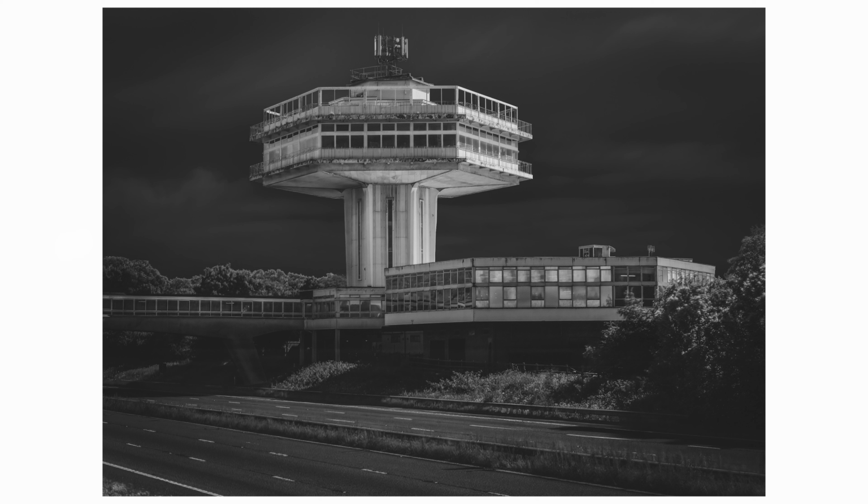Now, you will get some that fall sort of halfway in between, and for example, this image here of Forton Services, the M6 Lancaster services, where I've had to set that slightly off center because I wanted to balance against the other building, but that's really an asymmetrical image.